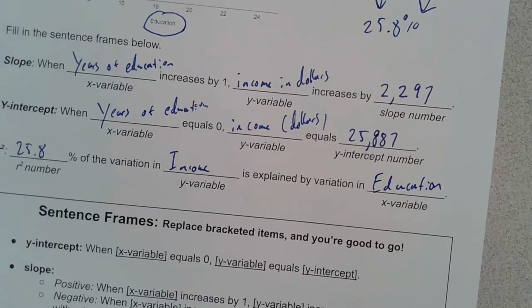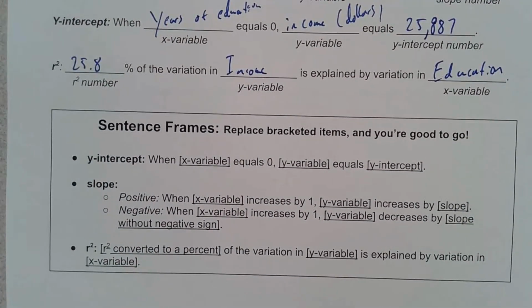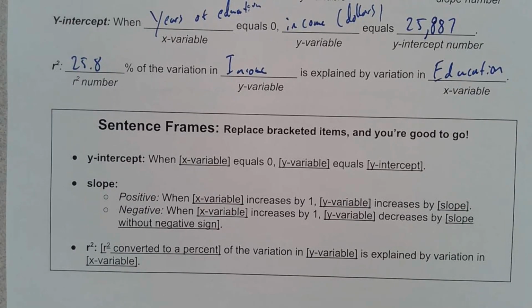Okay. So these are the sentence frames that you need for the test. There are variations of these that are okay, but you need to know these. Okay. So that's what we're going to practice first.